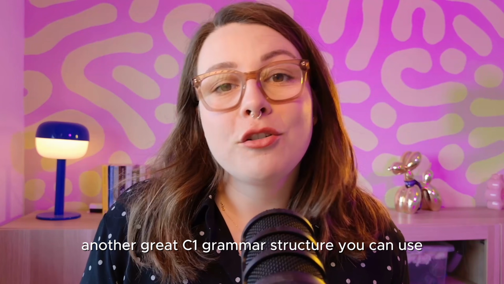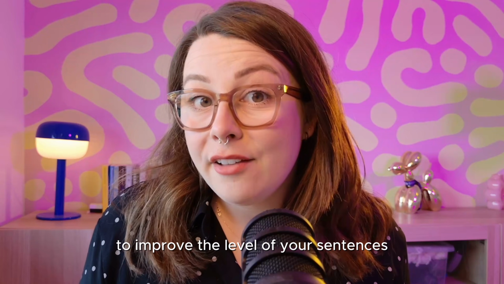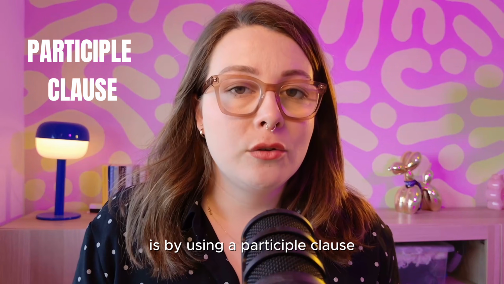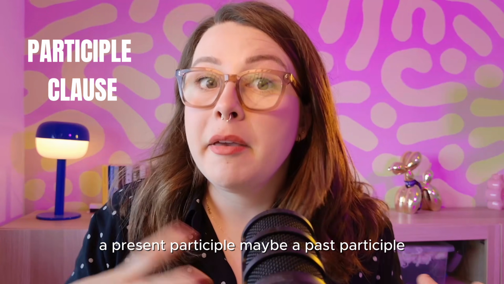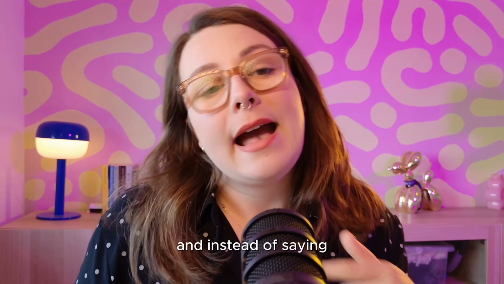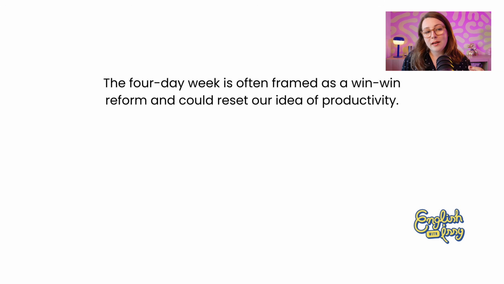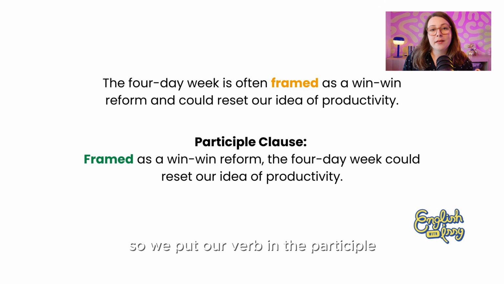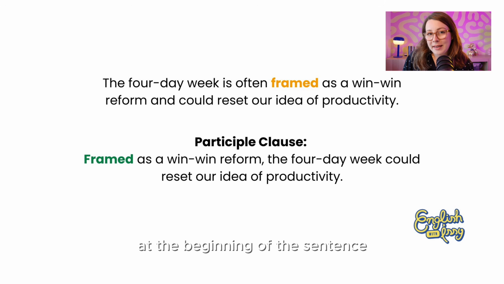Another great C1 grammar structure you can use to improve the level of your sentences is by using a participle clause, a present participle, maybe a past participle. And instead of saying the 4-day work week is often framed as a win-win reform, you might say, framed as a win-win reform, the 4-day work week could reset our idea of productivity. So we put our verb in the participle at the beginning of the sentence.